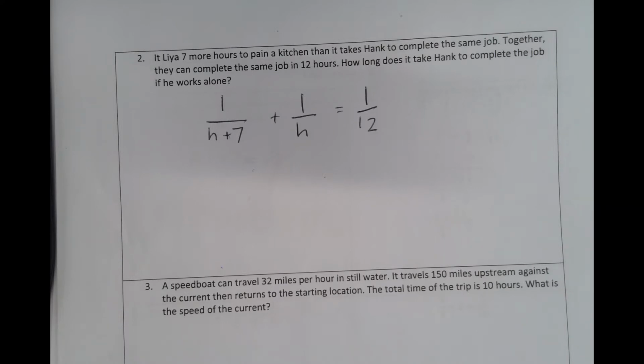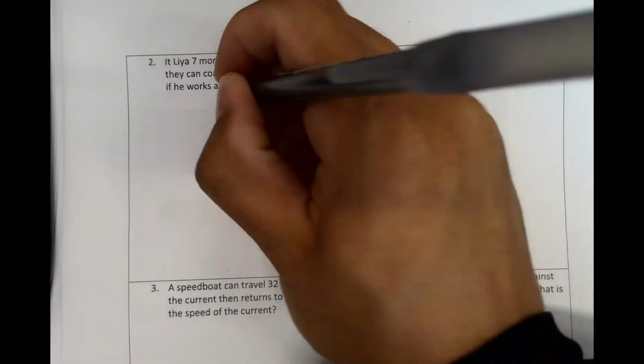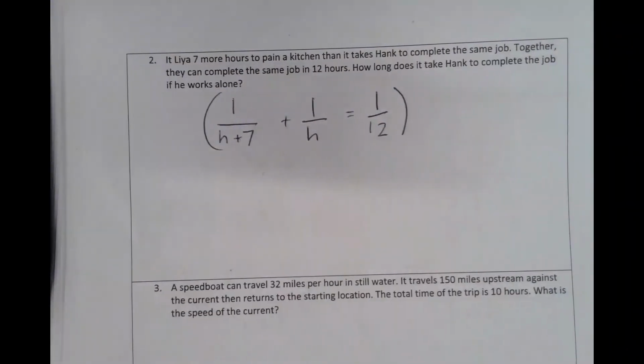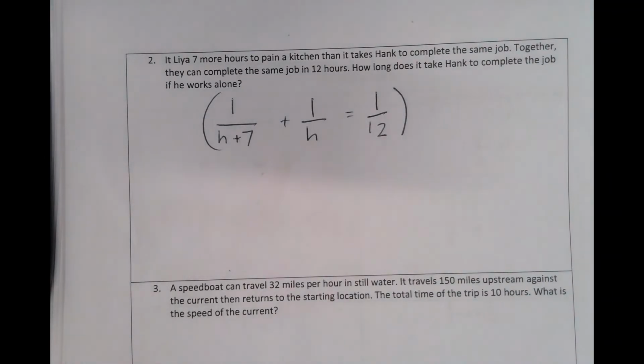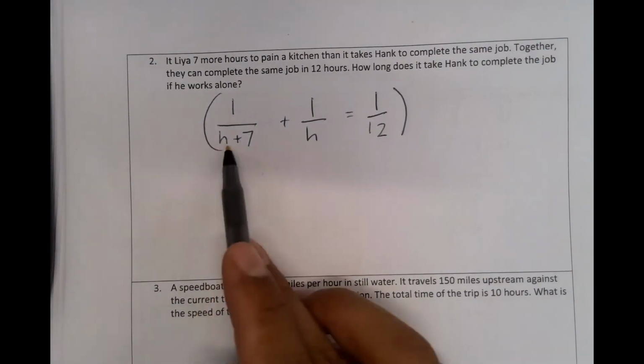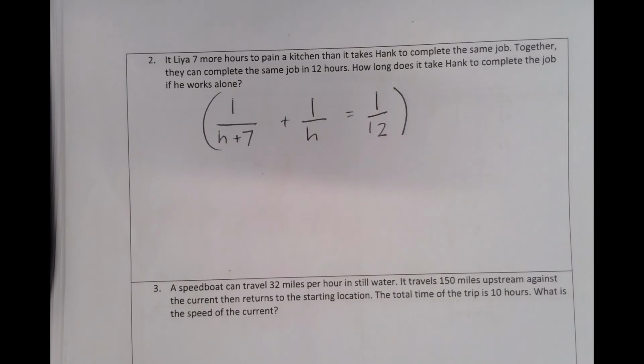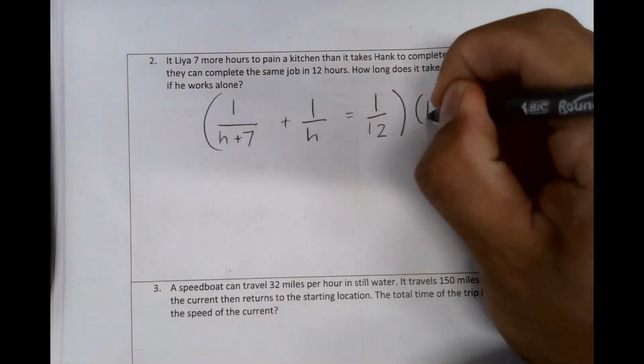Okay, so for this type of problem, again, at least I like to get rid of all the denominators. So you want to think about, what can I multiply everything by to get rid of all the denominators, right? So you should look at your denominators and think, okay, how do I get rid of that? How do I get rid of that? And how do I get rid of that? And so first, I can multiply everything by the same thing, every single term. So the first thing I want to get rid of is my first denominator, h plus 7. So to get rid of that, I multiply everything by h plus 7.